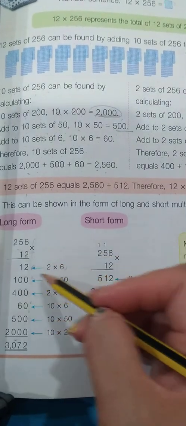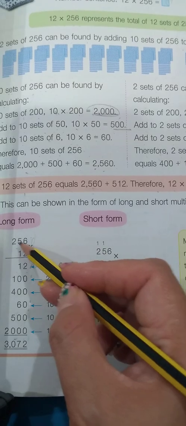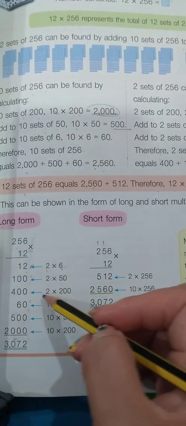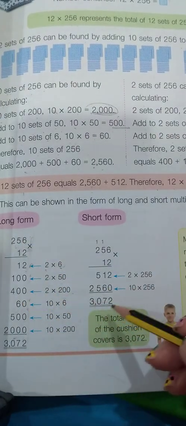256 times 12. 2 times 6 is 12. 2 times 50 is equal to 100. 2 times 200 is equal to 400.